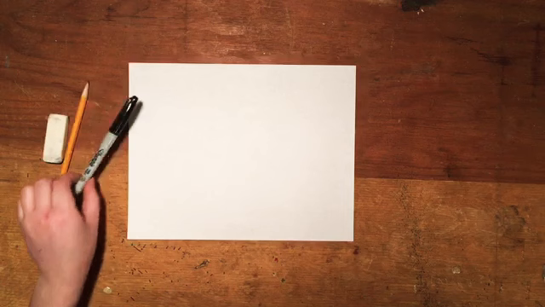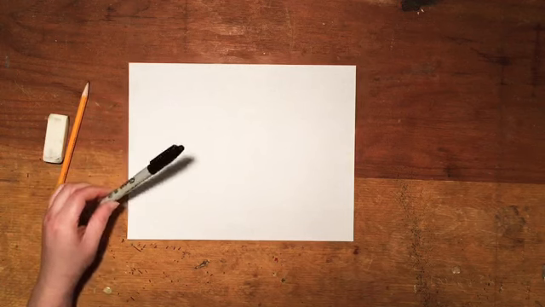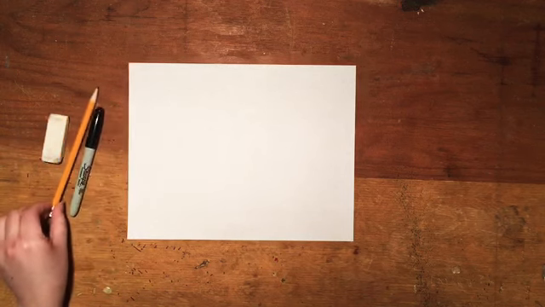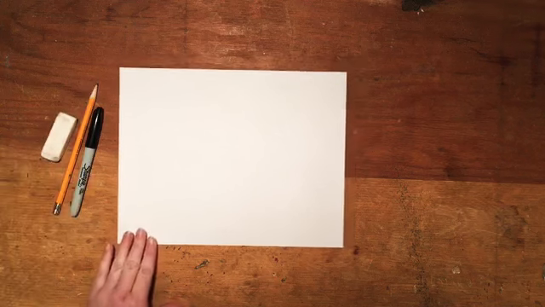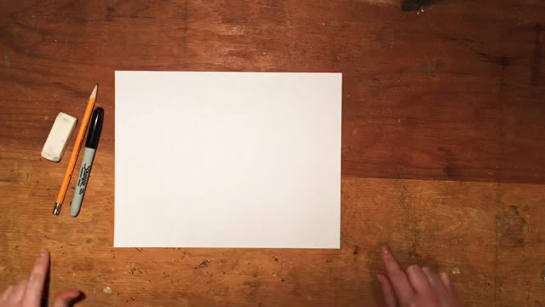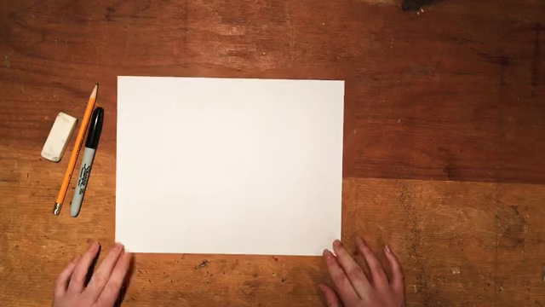You're going to need a black Sharpie or marker or even a black pen, a pencil with an eraser, and a drawing board. I'm just using white copy paper. You could also use sketchbook paper, and it can be larger or smaller depending on the materials you have available to you. So today we're going to start.